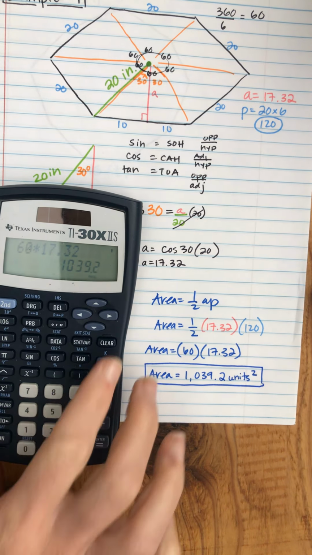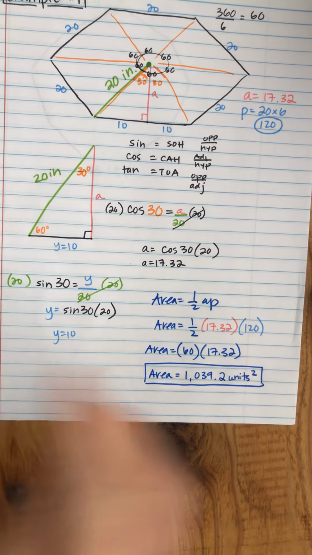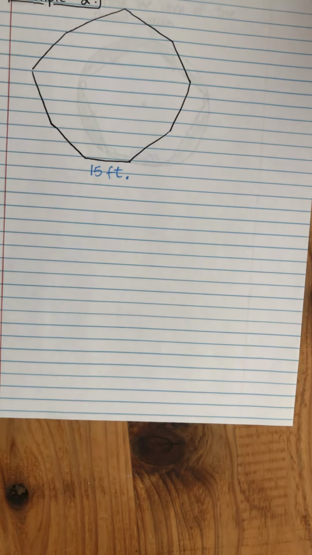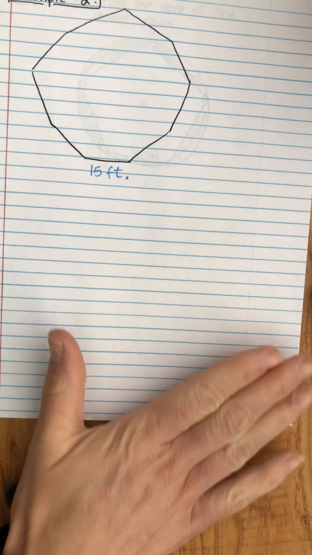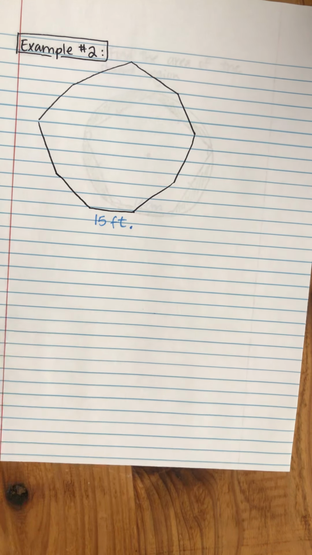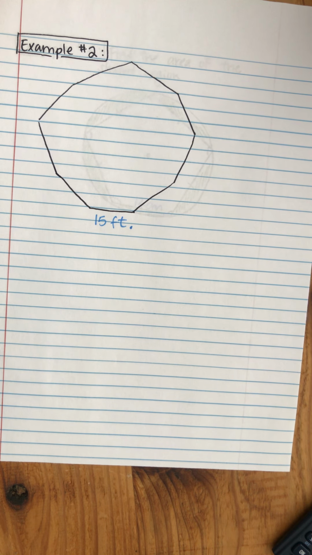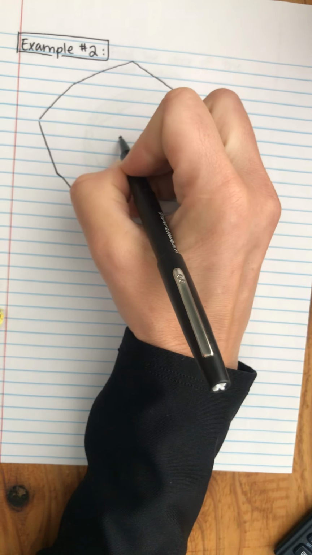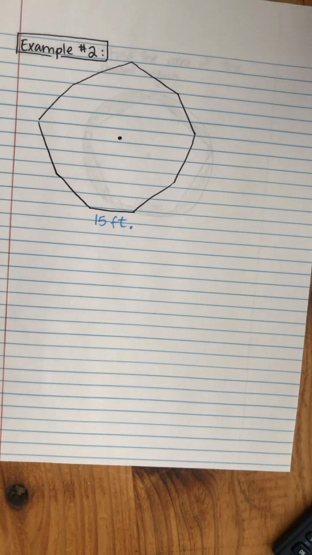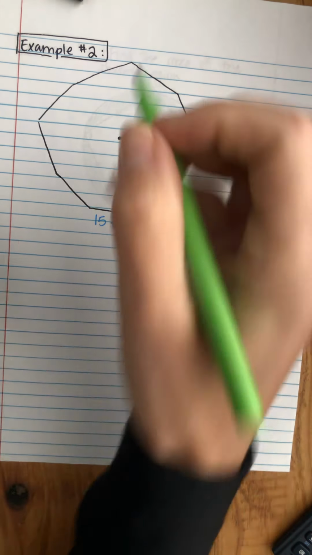Okay? All right, that's example number 1. Let's go through example number 2. Example number 2 gives us also a polygon, and we're going to have to count how many sides we have on here because it's a lot. This is a regular polygon, so I'm going to start in here, and let's determine how many triangles we have.